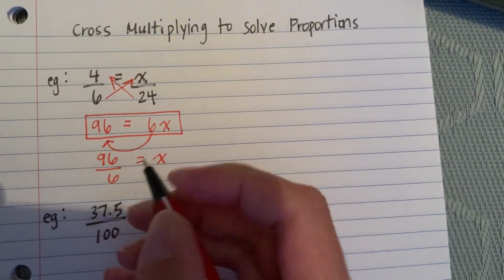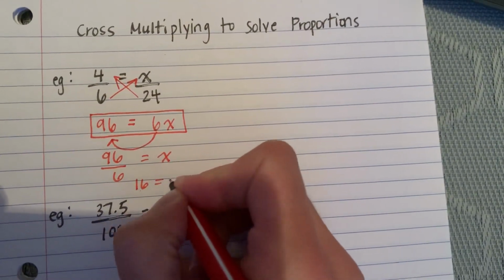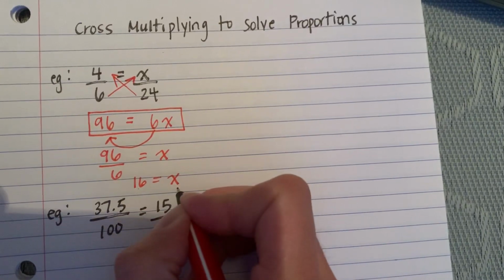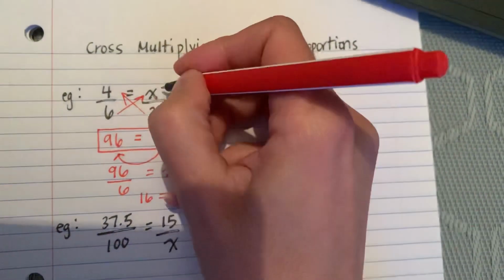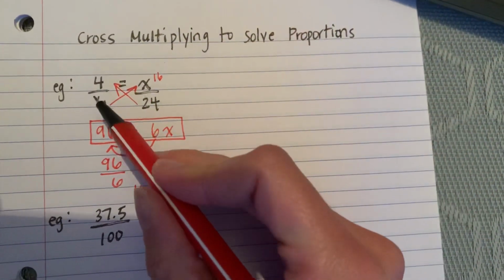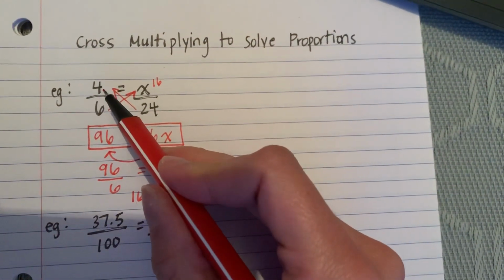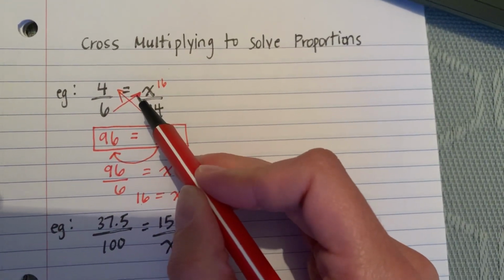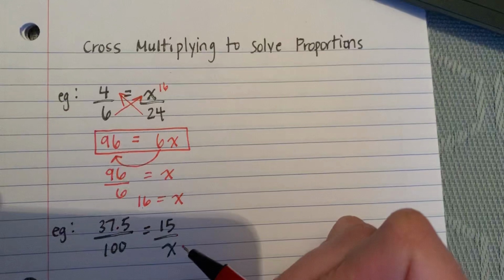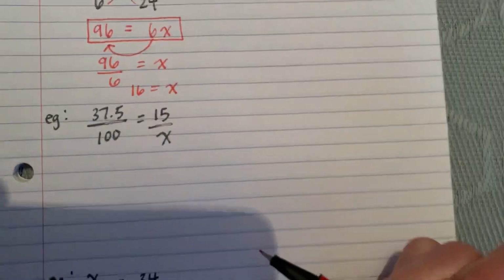96 divided by 6, which gives me 16, so I know that x equals 16. That is my answer. To double check, obviously I'm going to put 16 where my x is, and when I work this out, again, you can use a calculator quickly to check. 4 divided by 6 should give me the exact same decimal as 16 divided by 24. Okay? Just moving on to a second example.